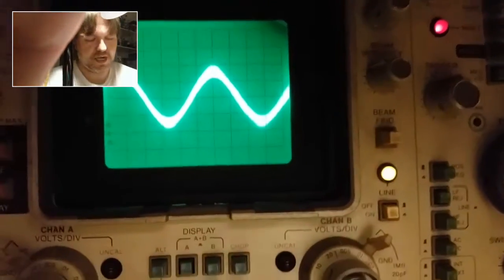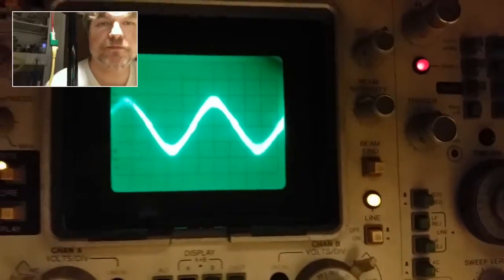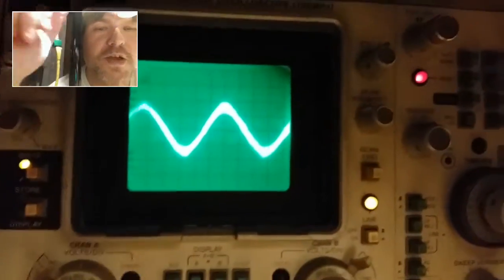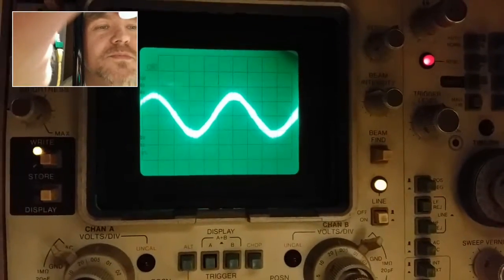You'll notice that carrier wave fluctuates a little bit. If I can get my camera stable.